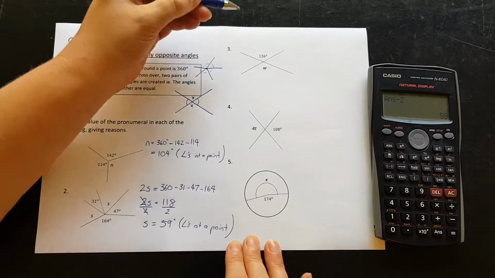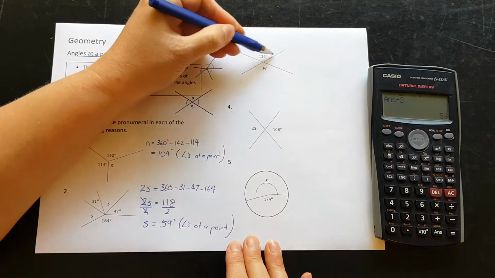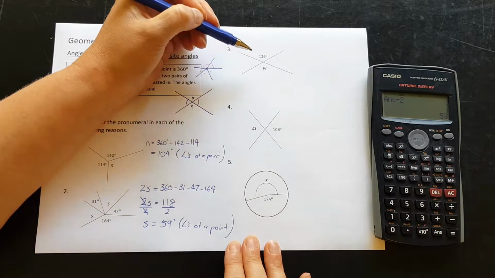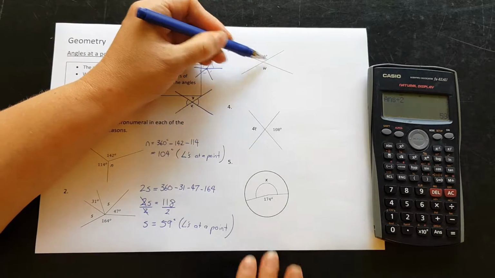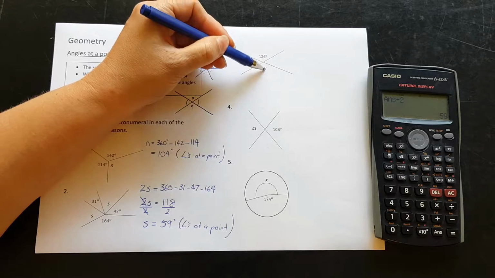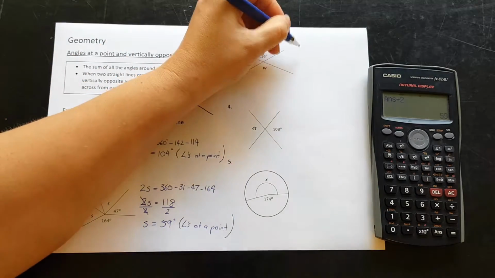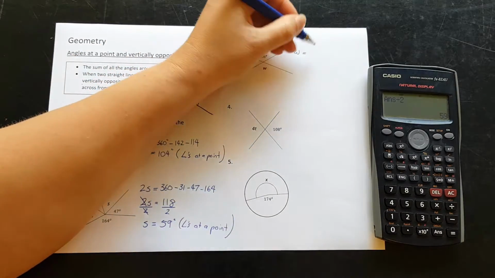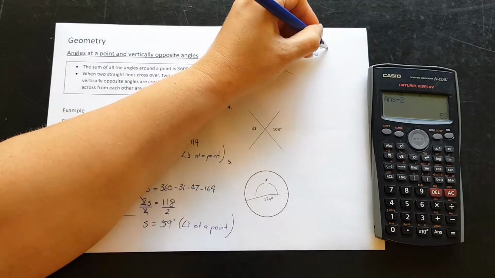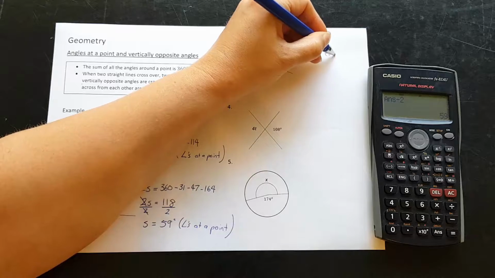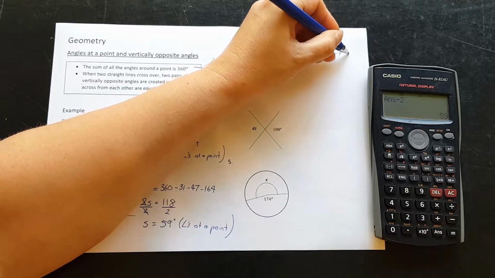Okay, on to question 3. Here we have two straight lines crossing over, so we're going to have vertically opposite angles. As soon as we have that, we know that these angles here are the same. So all I have to do is say that w is equal to 126 degrees. That's it, it's done. We write a reason, vertically opposite, or vert op.